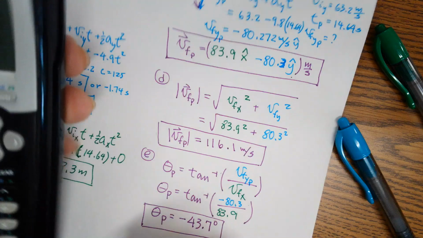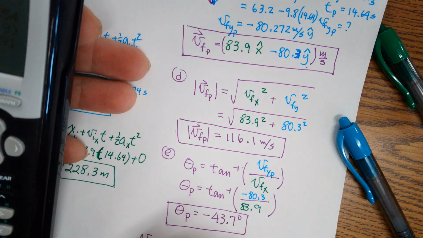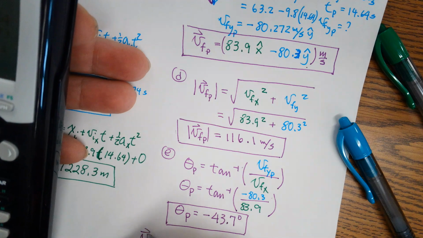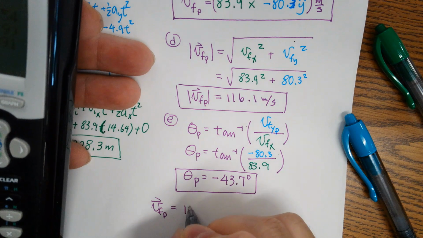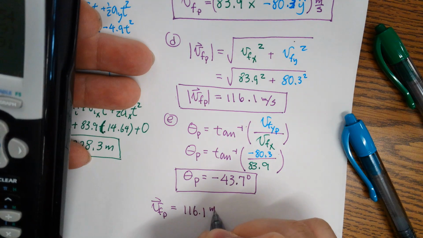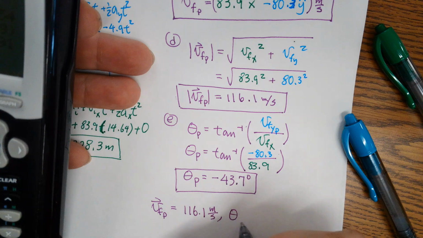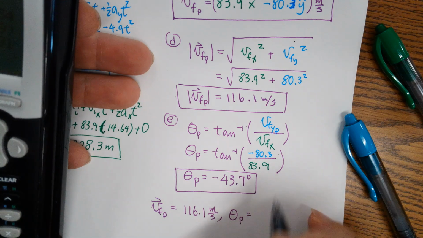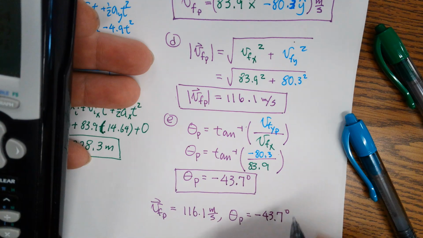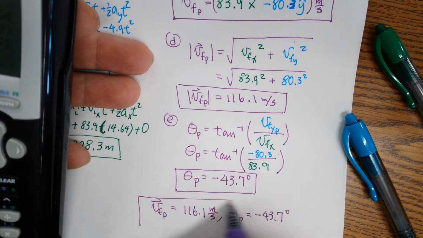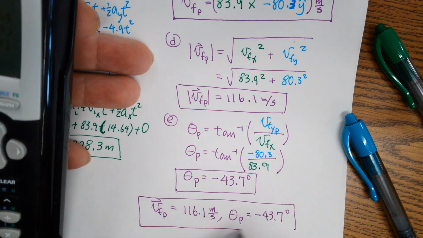Therefore, if you want, you could write down your final velocity at point P in polar form by saying 116.1 meters per second, comma, theta P is equal to negative 43.7 degrees as your polar form for final velocity.